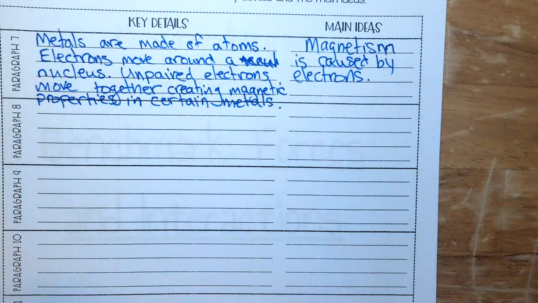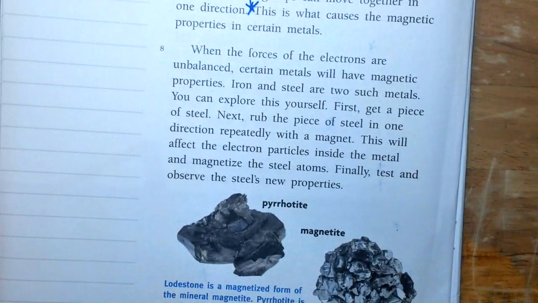Excellent. Moving on to paragraph 8. Read to yourself as I read it aloud. When the forces of electrons are unbalanced, certain metals will have magnetic properties. Iron and steel are two such metals. You can explore this yourself. First, get a piece of steel. Next, rub the piece of steel in one direction repeatedly with a magnet. This will affect the electron particles inside the metal and magnetize the steel atoms. Finally, test and observe the steel's new magnetic properties.